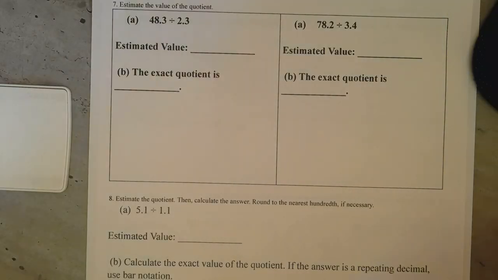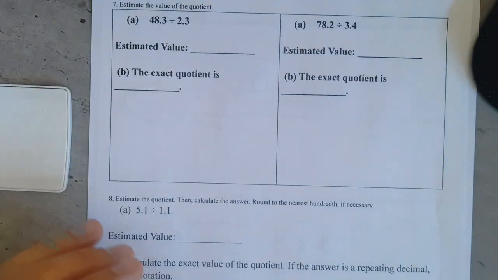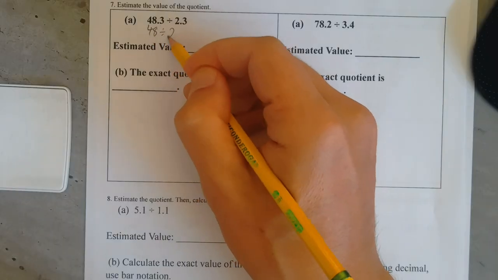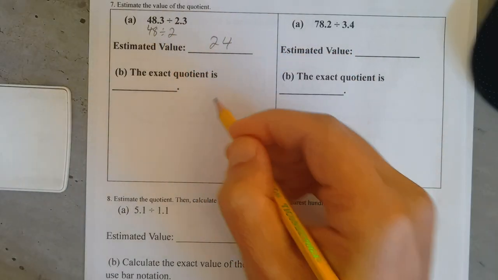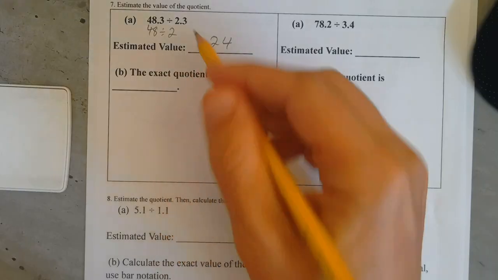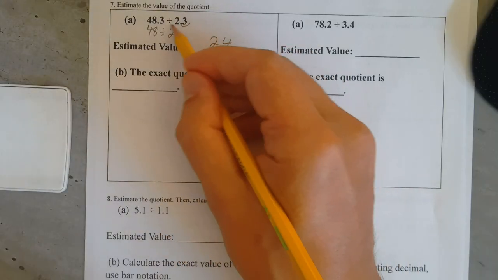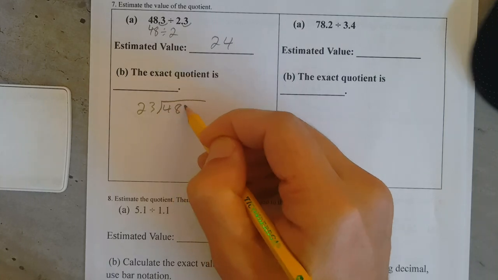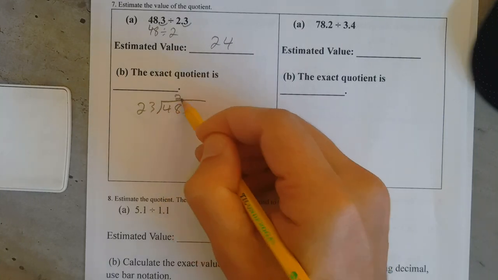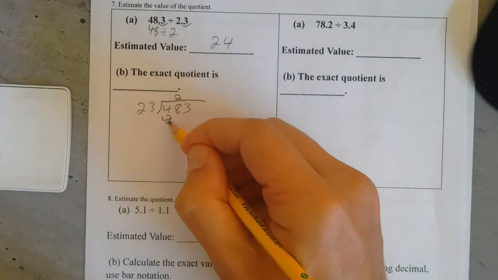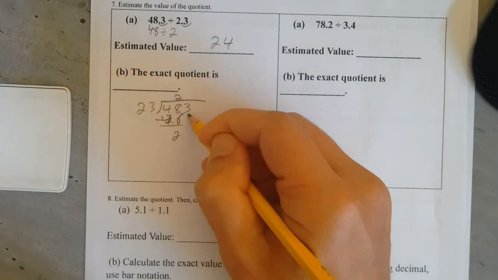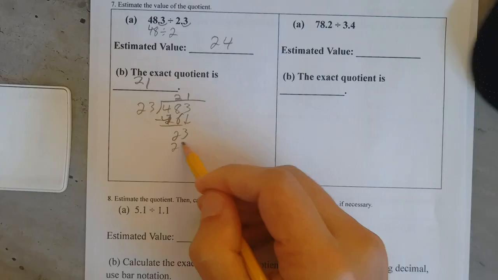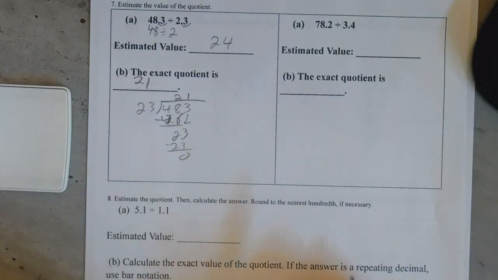Okay. We've got more dividing. This time we have estimating and then figuring out what it is. So I've got rounds to 48, rounds to 2, it'll be 24. When I work it out, I'm going to move my decimal over. 23, and dividend in the host. Doesn't move twice. It's 46. Drop 3 and that's 1. The exact quotient is 21. So subtract that and get knowing it.